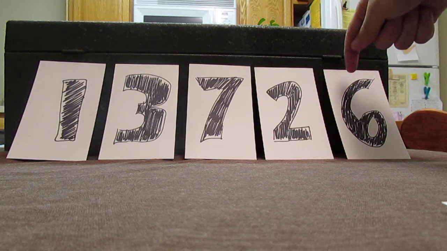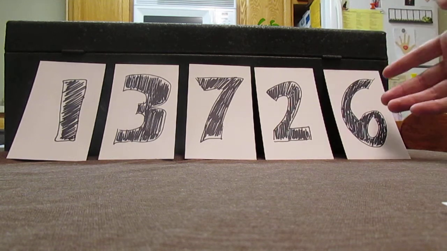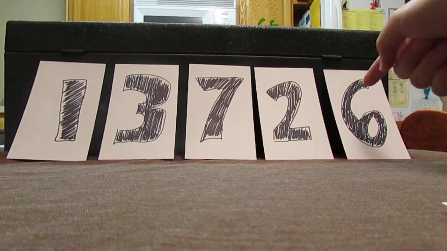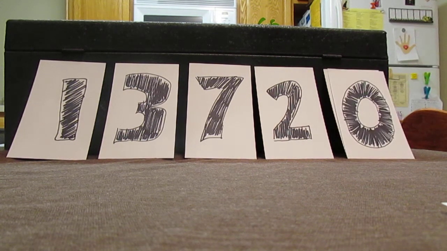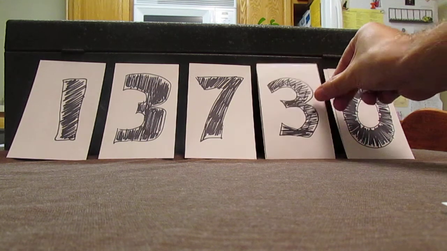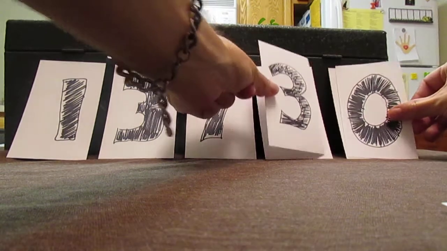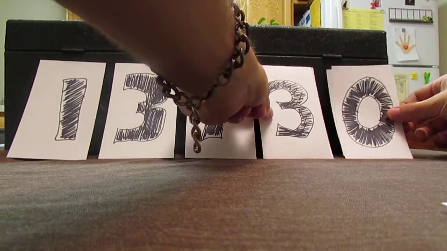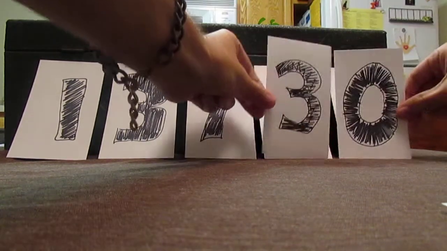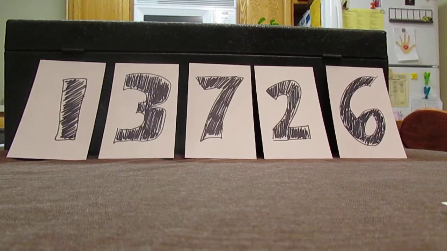And like the rhyme goes, 5 or more, raise the score. 4 or less, let it rest. 6 is more than 5, I hope you're telling me. So we're going to raise it. So 6 goes up, and the 2 becomes a 3. And that's what it would look like if we had rounded that number to the nearest tens. Before, after.